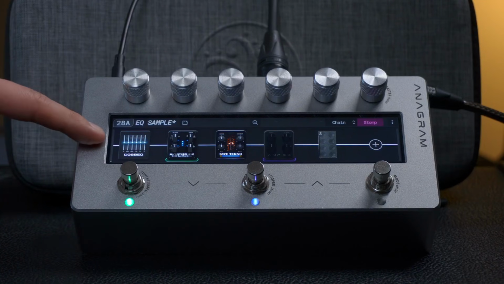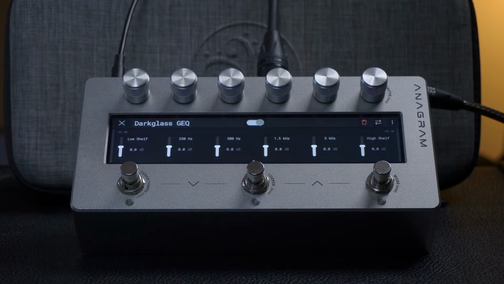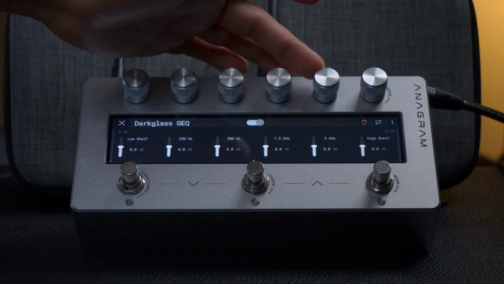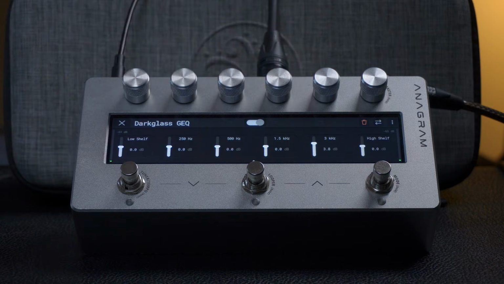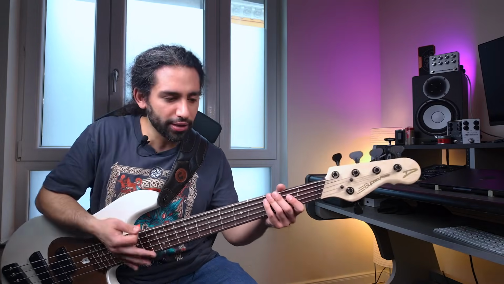This time I grabbed the Darkglass 6-band EQ. It's flat. Now I'm going to just do it one more time, boost some upper mid-range. Reset. It's not as spunky, not as direct.